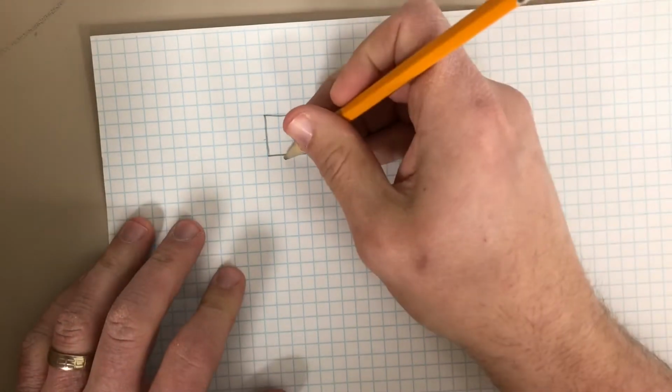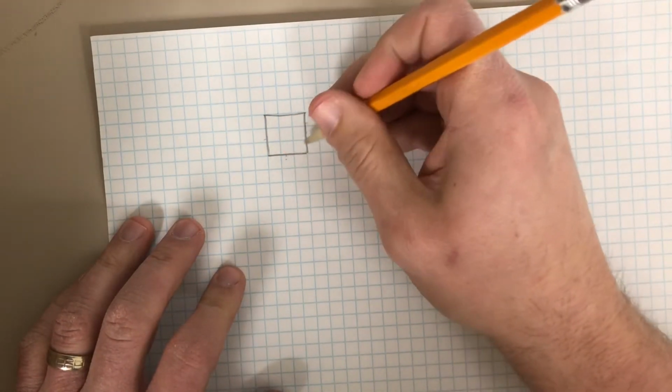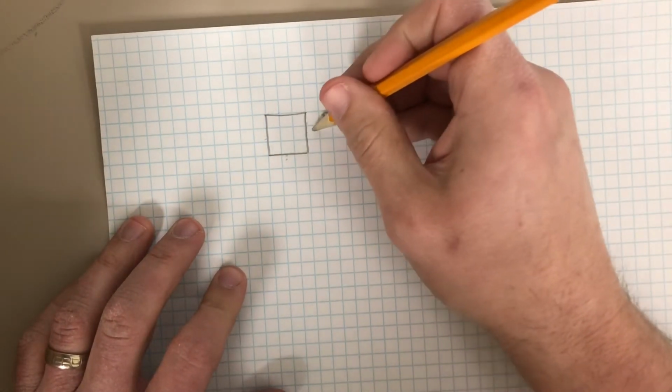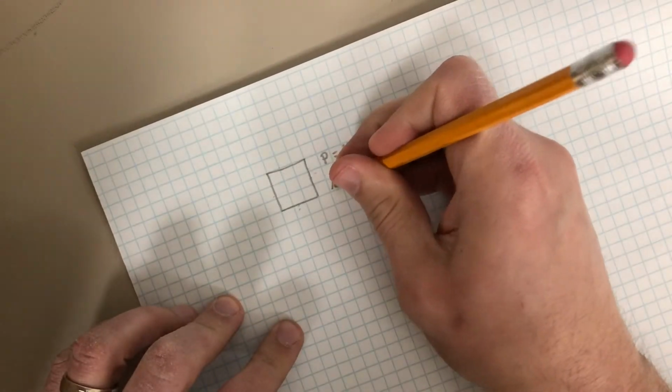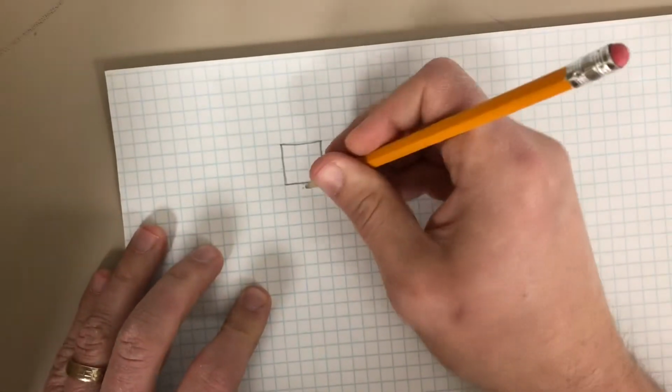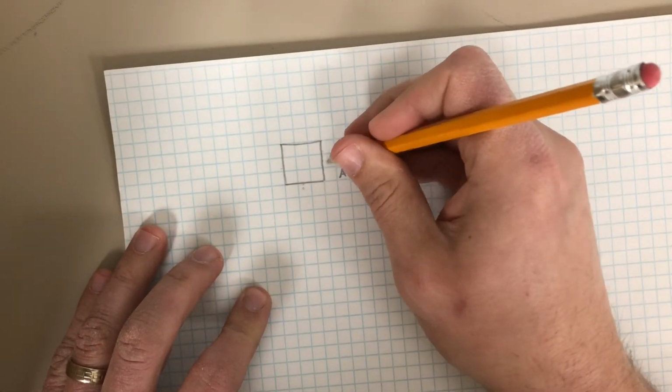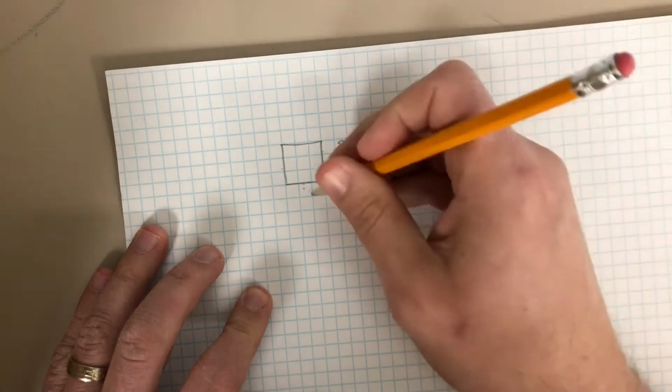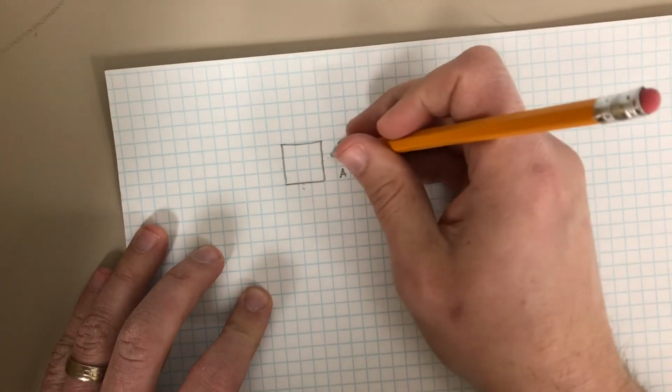And the area is length times width, or base times height. And since they're the same, the area equals whatever the side is squared. Because if this is 2, it would be 2 squared, 2 times 2. Or if this was 10, this would be 10 squared, 10 times 10. And that would give you the area of a square.